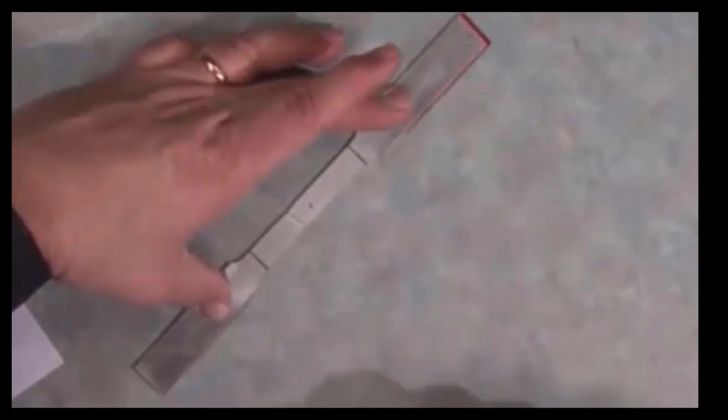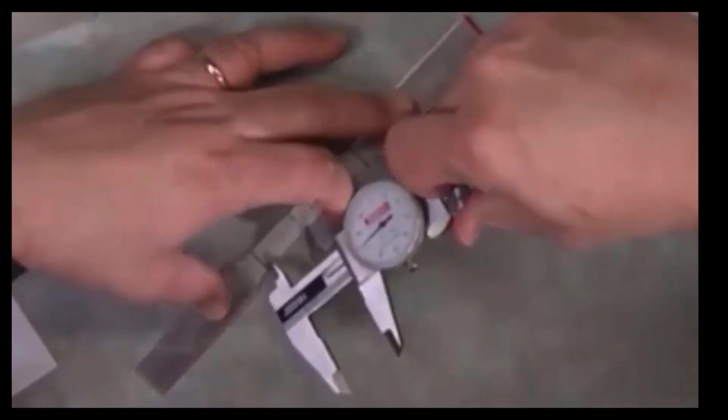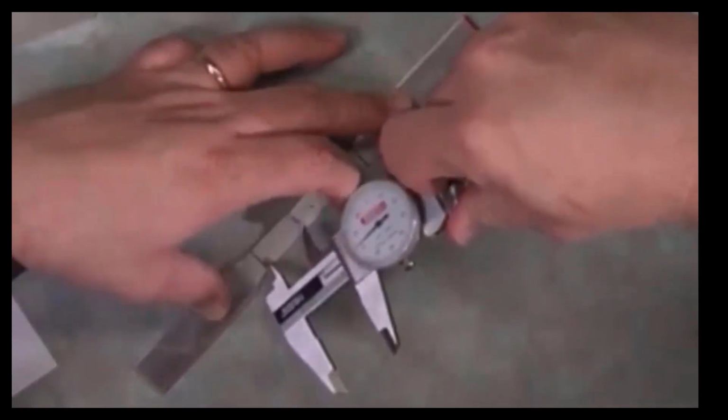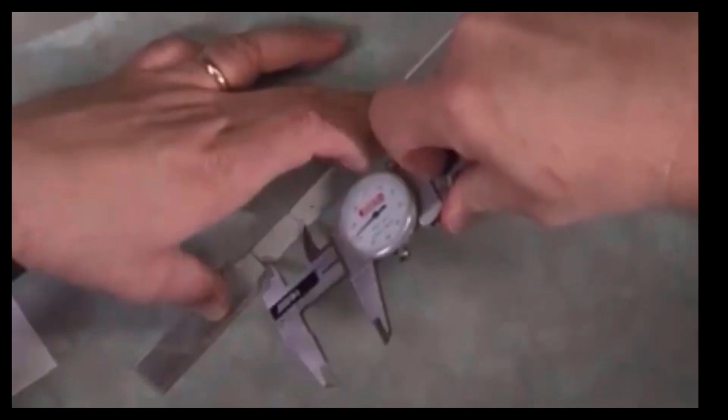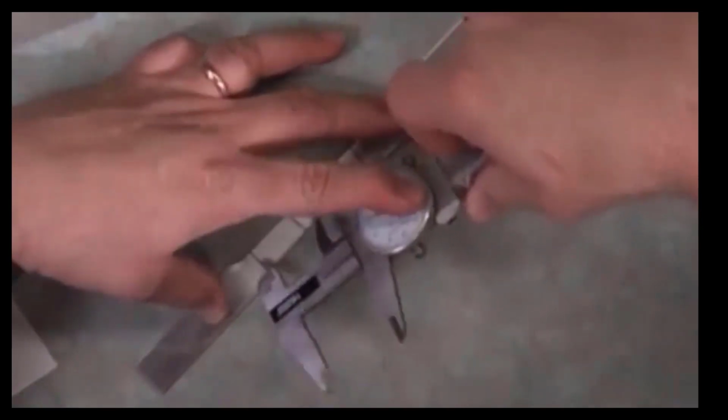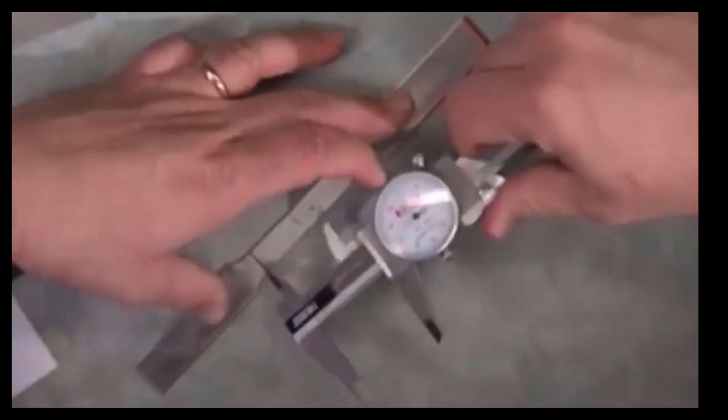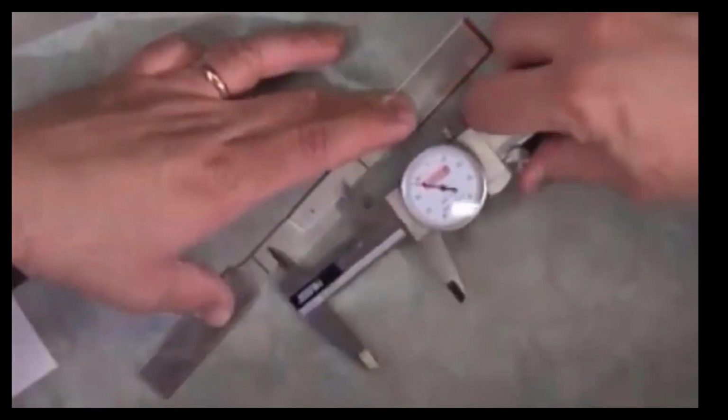And now I'm going to measure the same way that I measured before. So I measured from the inside edge of the line, and I'm actually going to press the point into the metal so that it stays put. Well, or that's the theory.